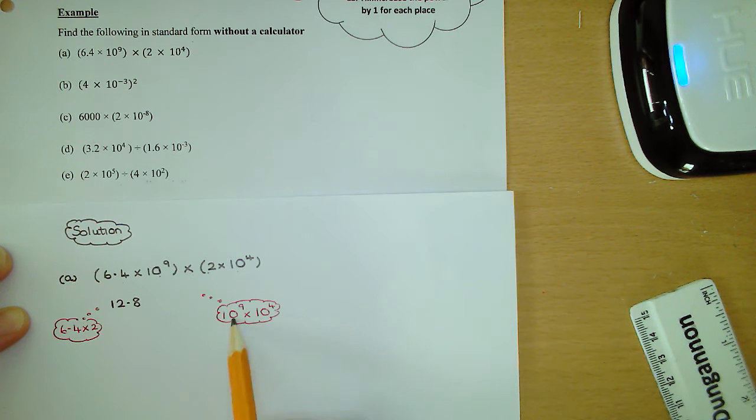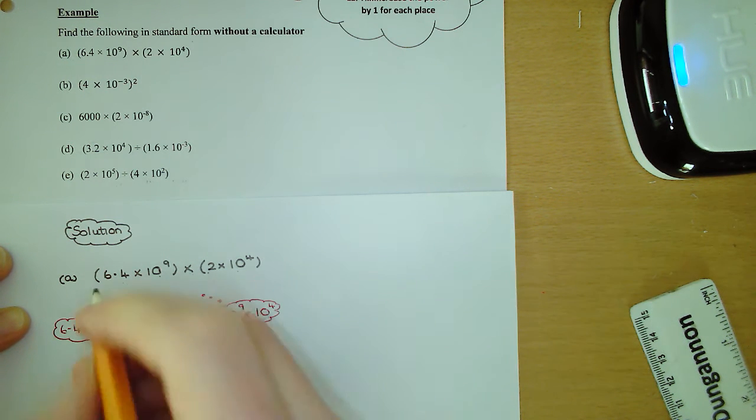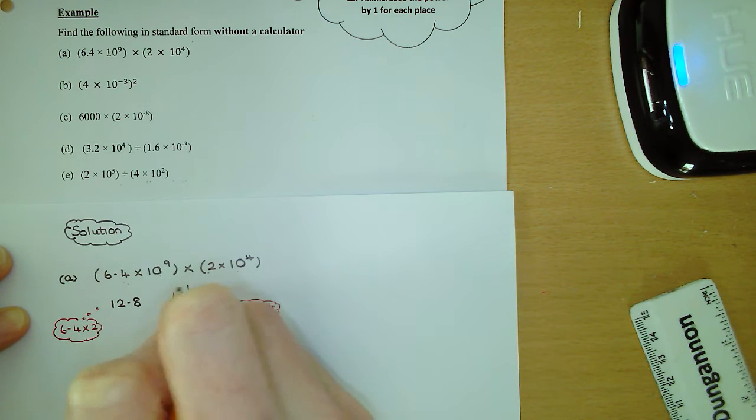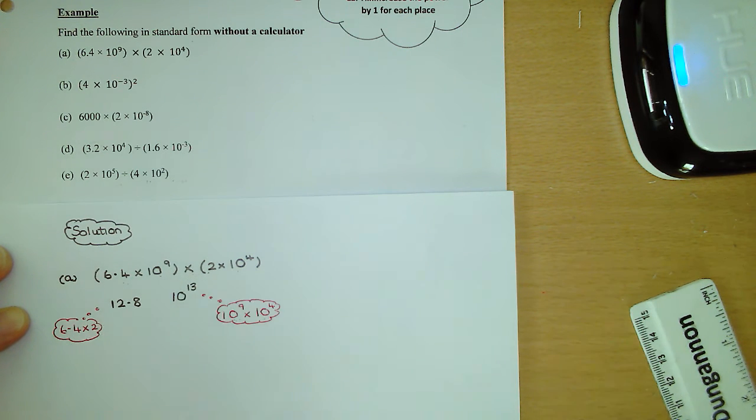Now, when you multiply two indices together with the same base, you add the powers. So 9 plus 4 is going to give us 13. So 10 to the power 9 multiplied by 10 to the power 4 is going to give us 10 to the power of 13. Now, because everything in the question was being multiplied, what we're left with now is being multiplied, so put in our multiply sign. So at the minute, our answer is 12.8 multiplied by 10 to the 13.